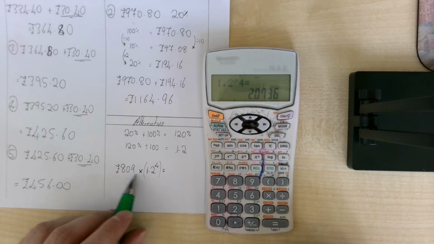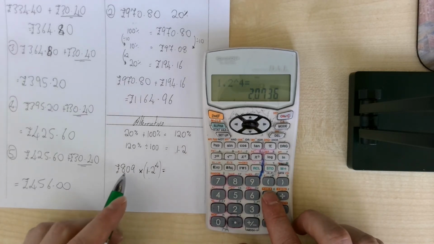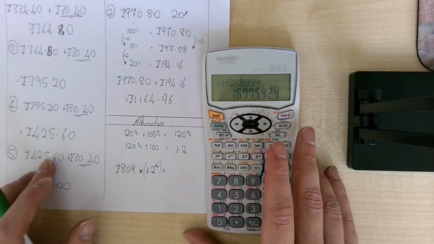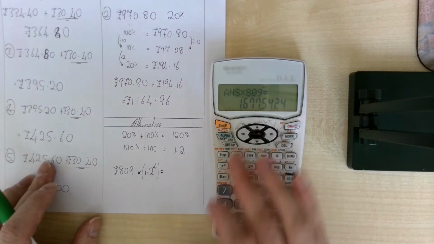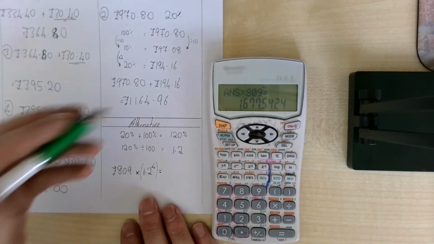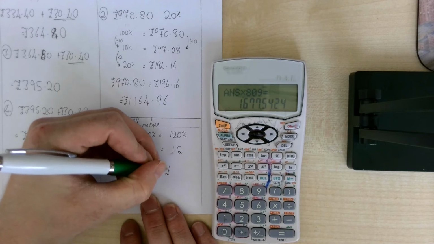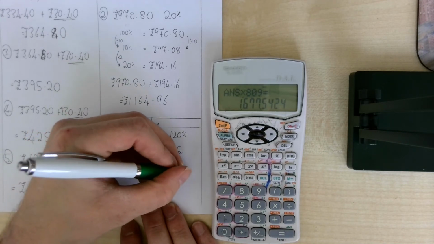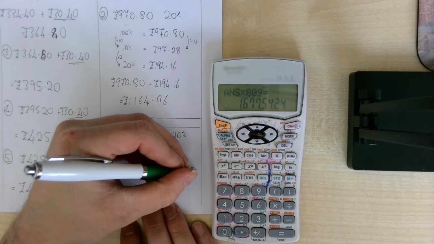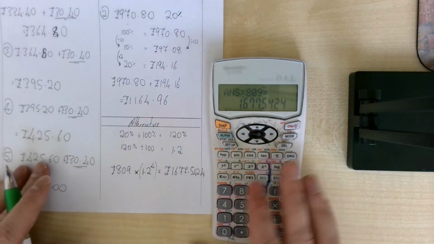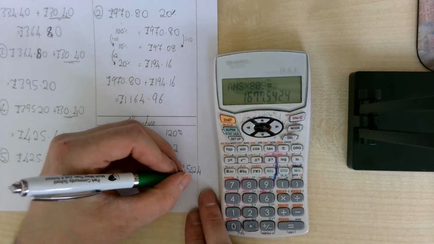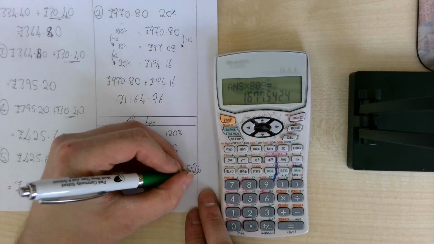The last step is multiply by the 809. And our answer comes to just over 1,600. So 1,677.5424. Always write down all the digits that the calculator displays. It's money. If it's money, you're rounding to 2 decimal places.